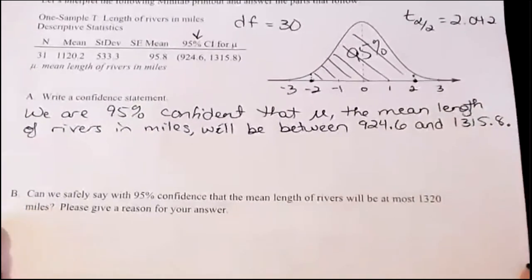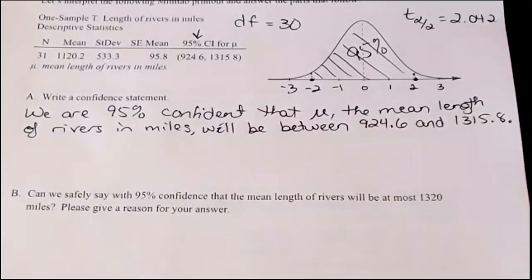Now, remember, we're referring to miles. So the mean length of river in miles will be between 924.6 miles and 1,315.8 miles.